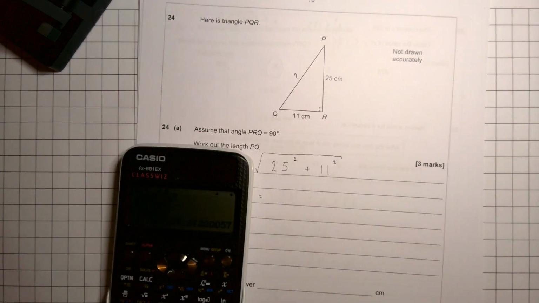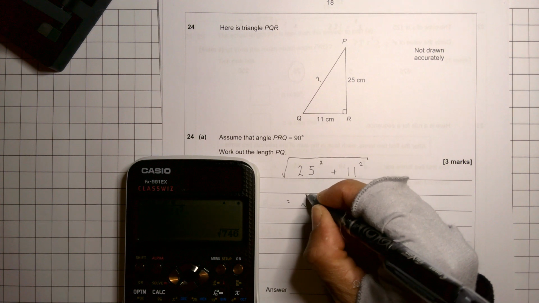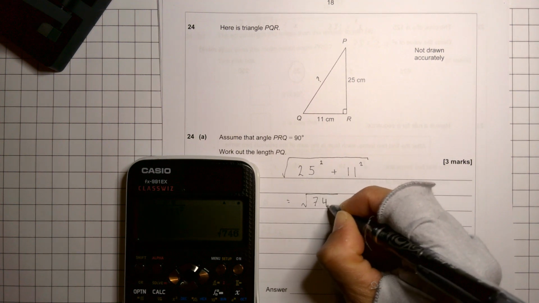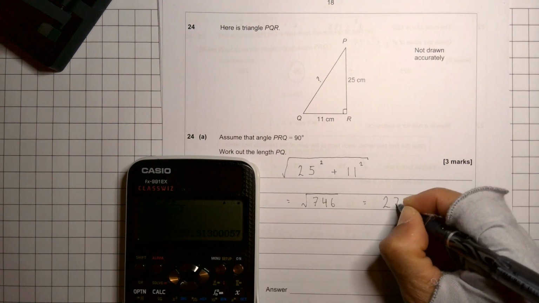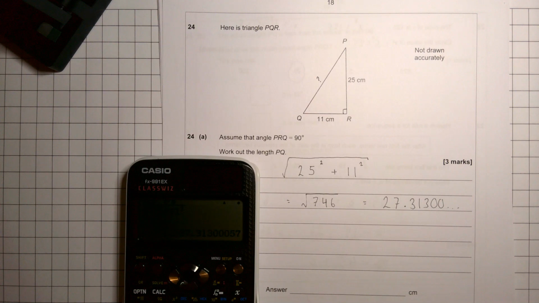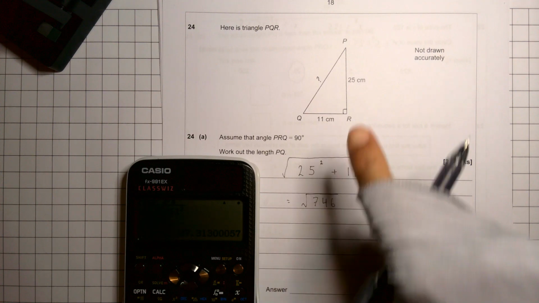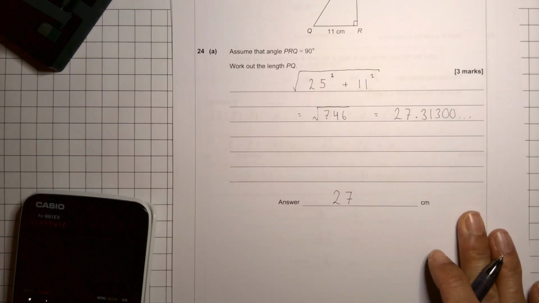So I'm just going to write that down to start with, just so you know what I'm talking about, and then we're going to write it down as a decimal. And as a decimal it's 27.31300, and it just goes on forever. But here they had no decimals, so I'm going to call it 27. Okay, it's approximately 27. It's approximately 27 centimeters.